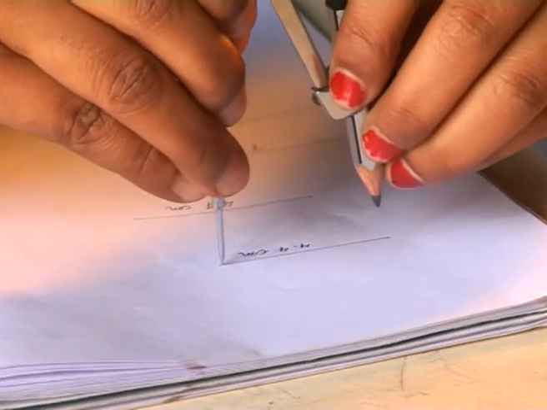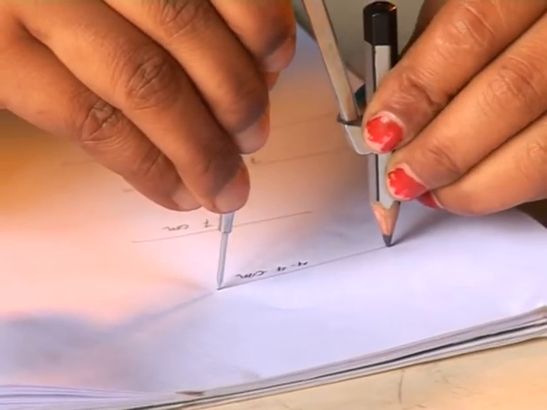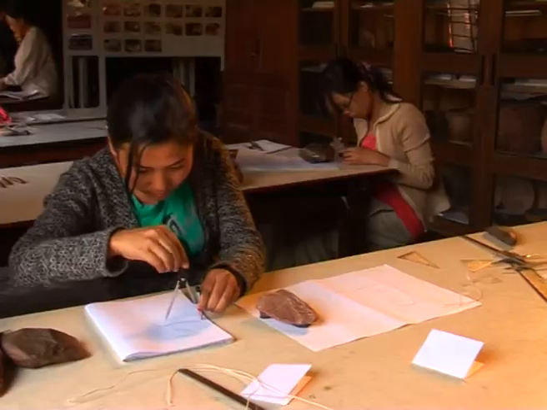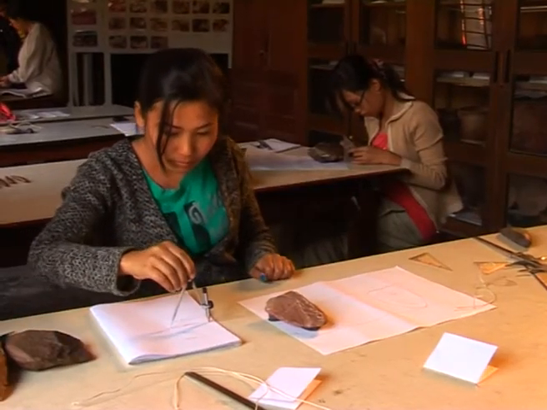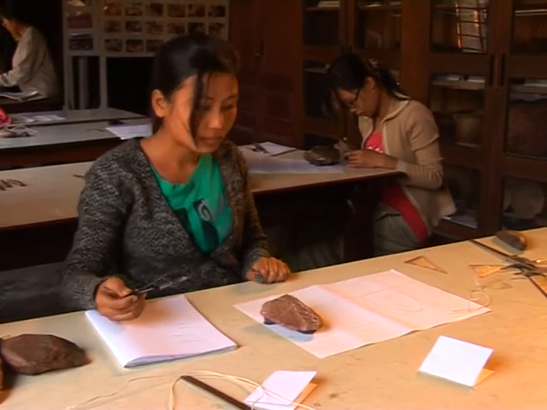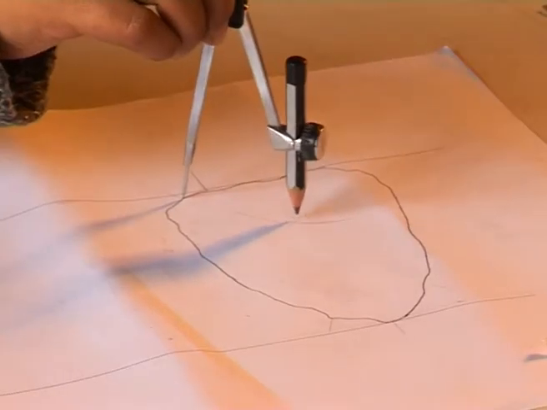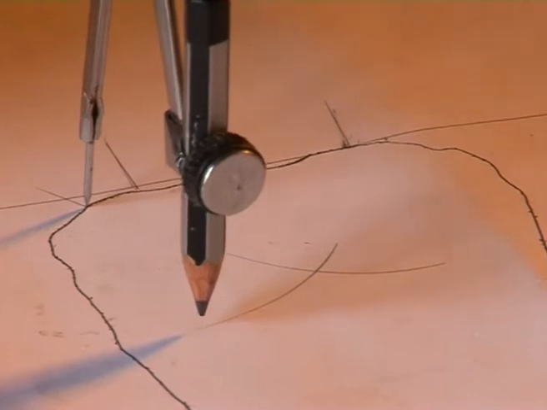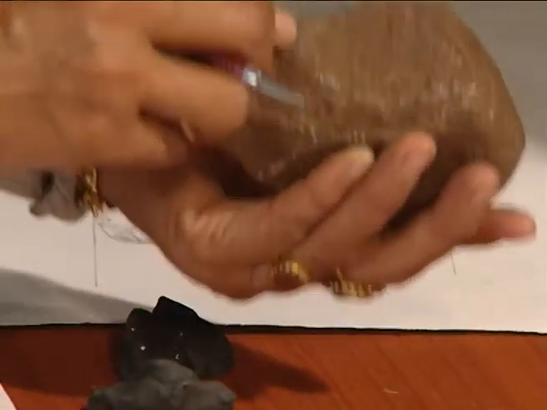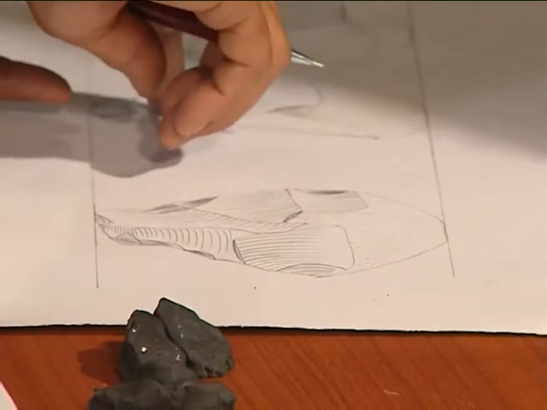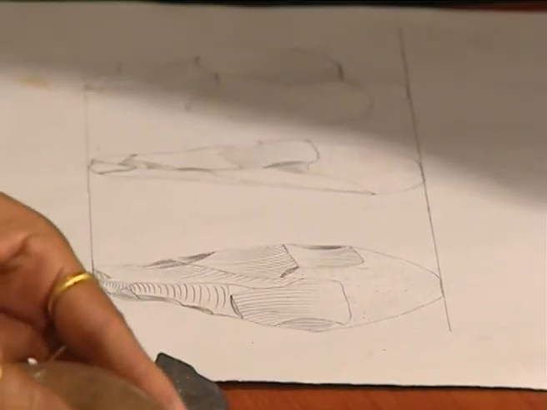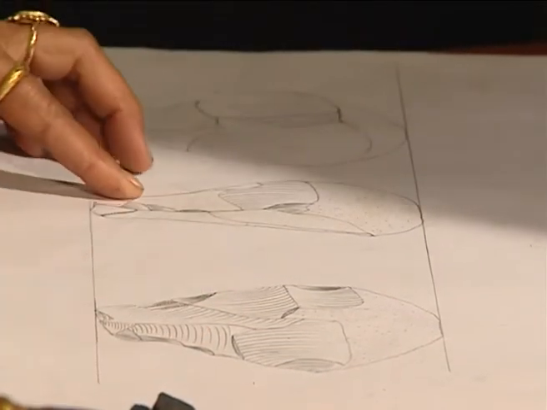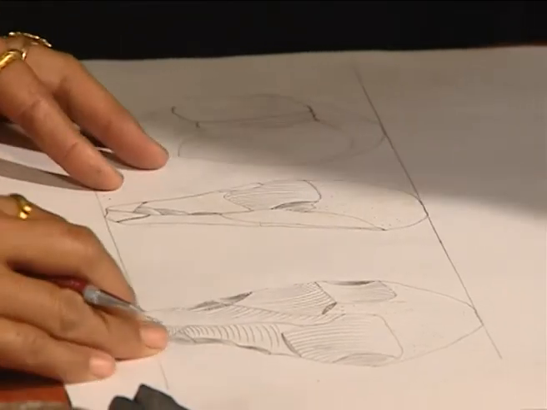An arc should be drawn for each measurement by using a compass to get a fixed point. The point where the arcs cross is normally considered to be the accurate point, which is the desired point. The same procedure is repeated while drawing the outline and different flake scars of the profile and ventral views also.